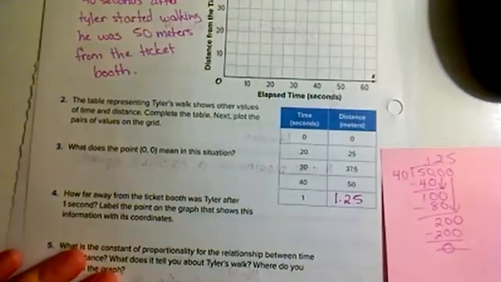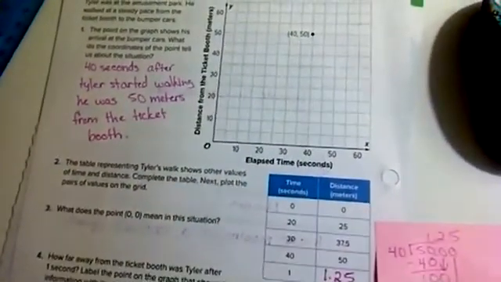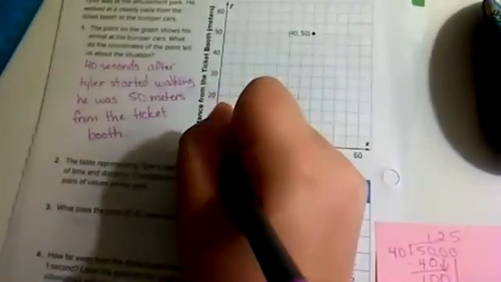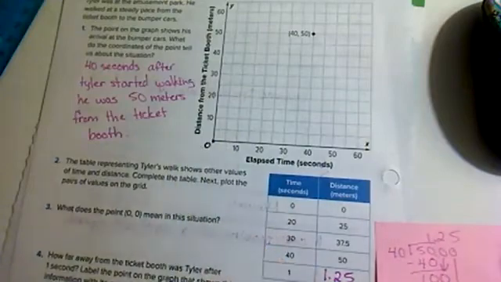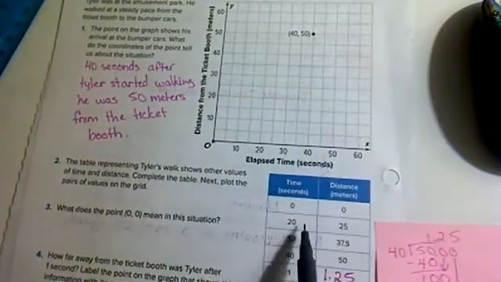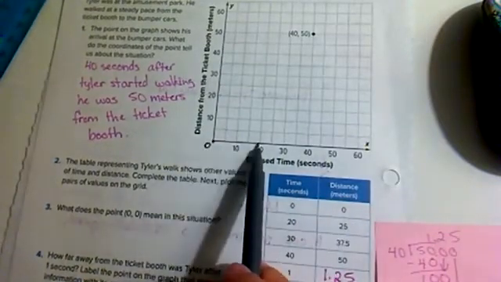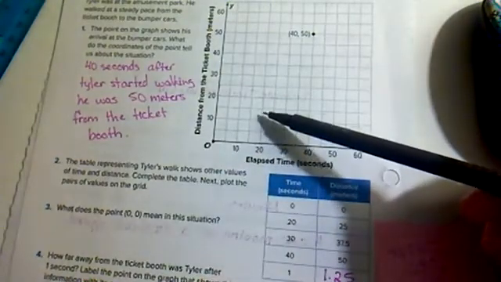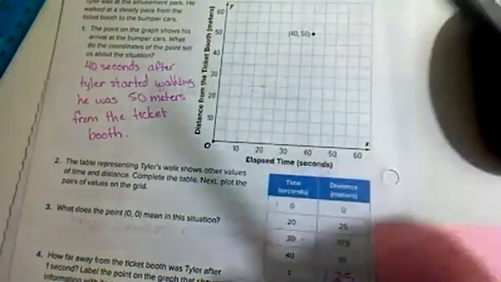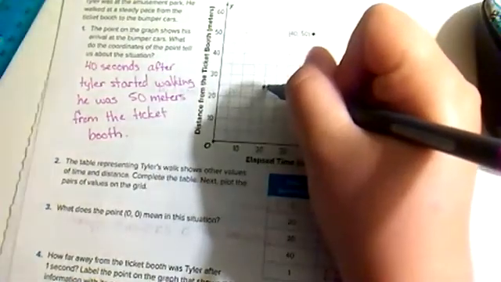So now we've got to plot these points on this graph up here. So we have 0, 0. We're going to go to 0, stay on 0. 0, 0, that is our first point. 20, 25, we're going to go over to 20. It looks like these are going up by 5. So 5, 10, 15, 20, 25. We're going to plot that point right here.